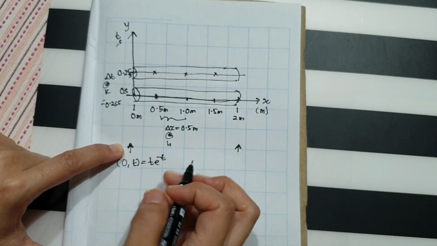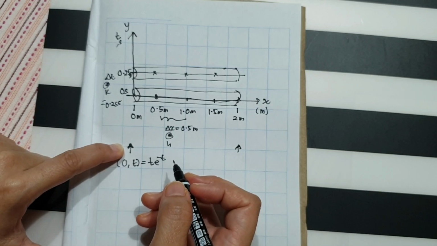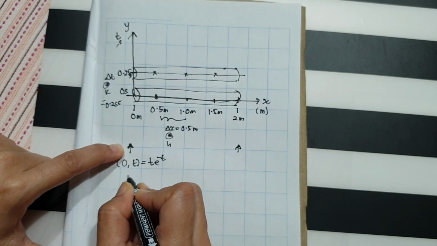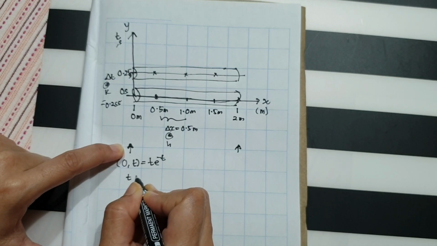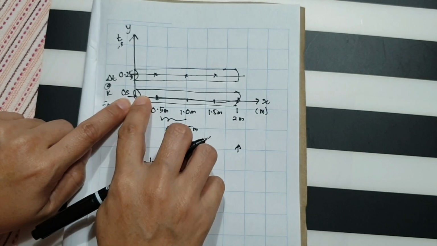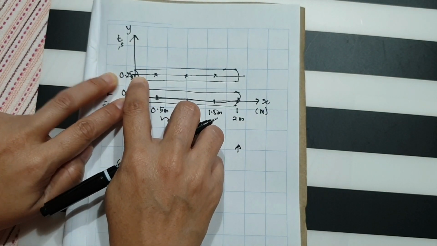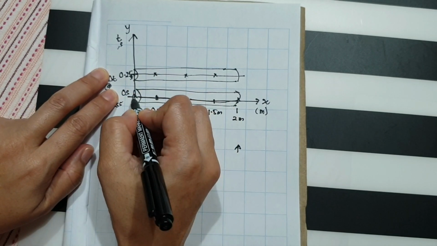The condition given by the question is only applicable for t more than 0, meaning it only involves t equal to 0.25 second. So the value over here is not included.